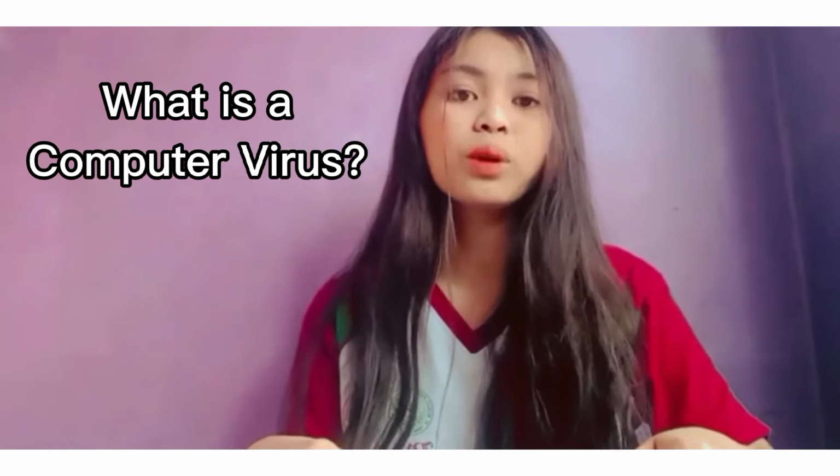These days, the internet is widely used. Computer viruses and malicious attacks are everywhere. But what is a computer virus?